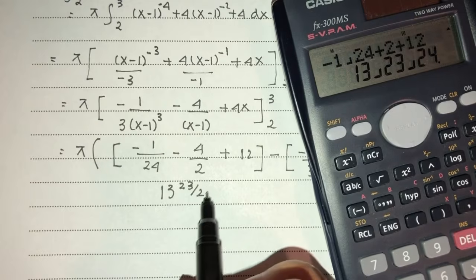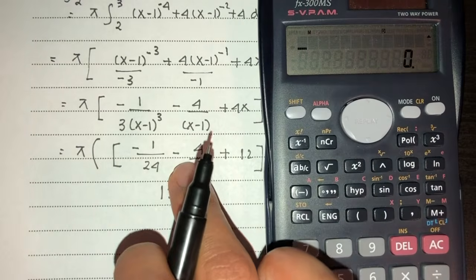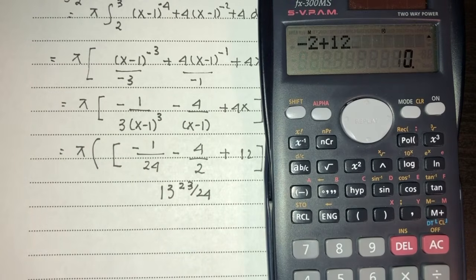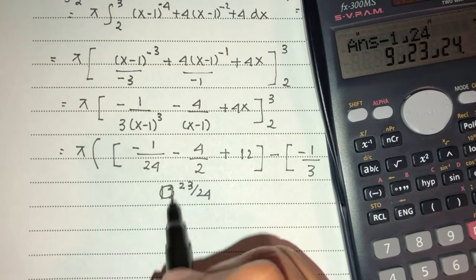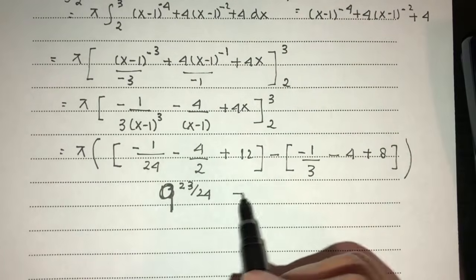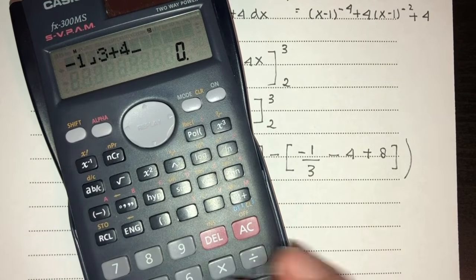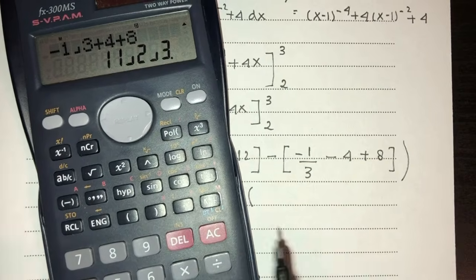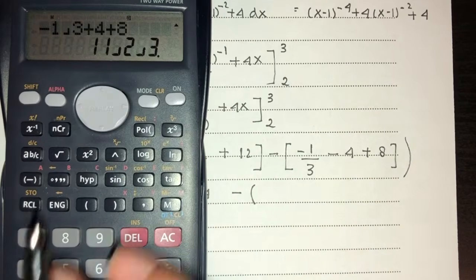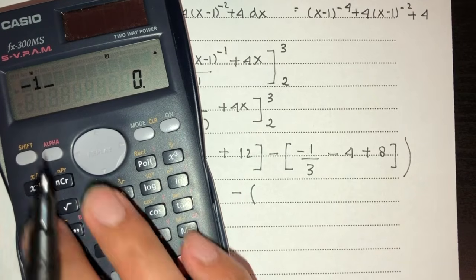So let's check again, because I think there may be a problem here. So here we have minus 2 plus 12. That will be 10, minus 1 over 24. Okay, that will be just 9 23 over 24. Okay. Now we have minus 1 over 3 minus 4 plus 8. So let's try again. Oh, I see I put plus 4, my mistake.